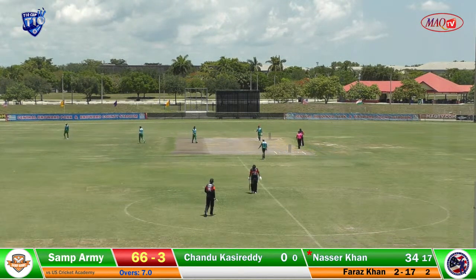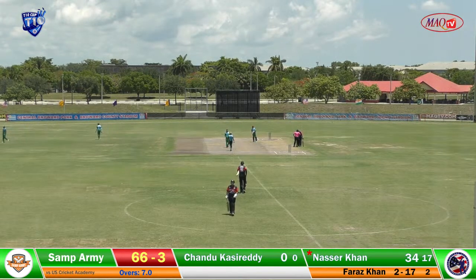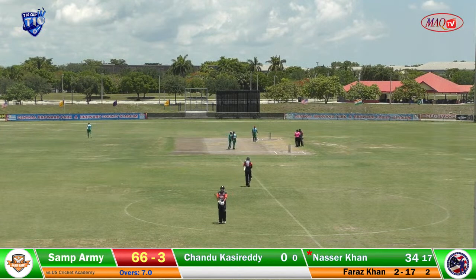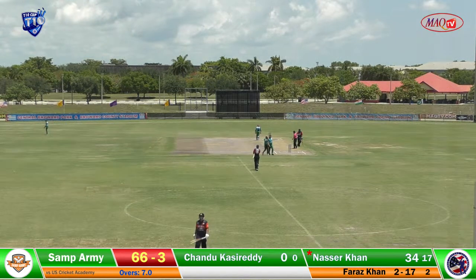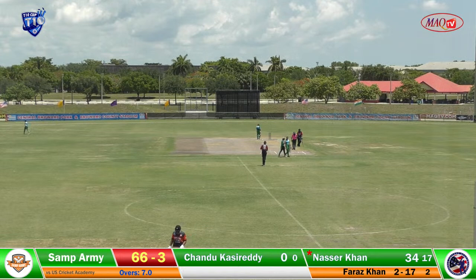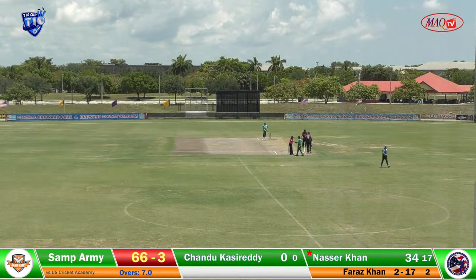Yes. He goes. Nasir Khan though is still there, and the Samp Army will be depending a lot on him. Yeah, but it's a poor stroke though. He should have been on the front foot. That ball was a full delivery. He just dropped, turned, and he was on the back foot. I guess the turn is what beat him. So, onto the action again. You think the action would have fooled him? They're now 66 for 3.